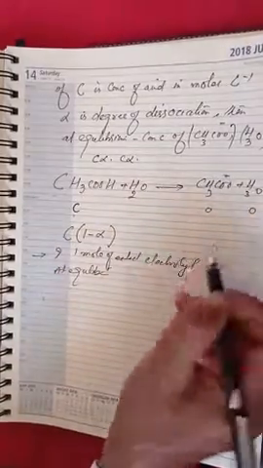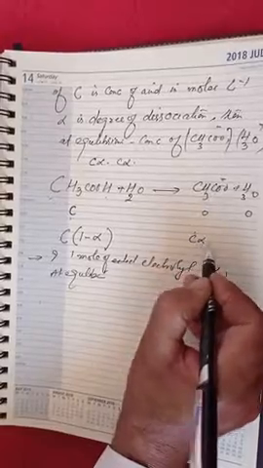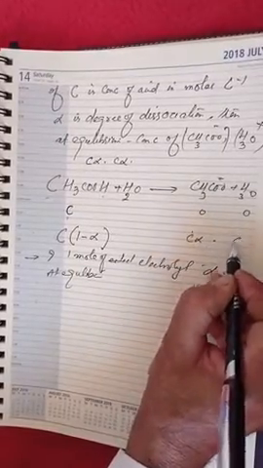Here the dissociation takes place, so the concentration of acetate ions will be C alpha and the concentration of hydronium ions will be C alpha.